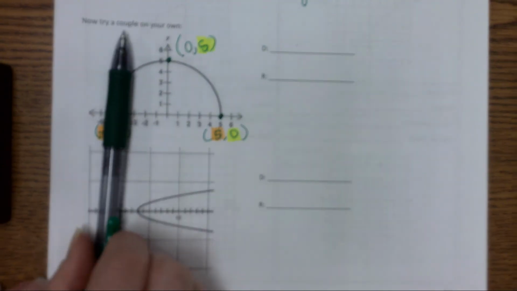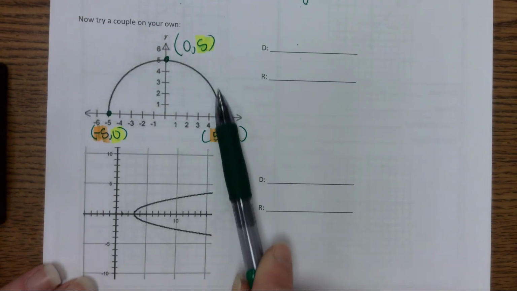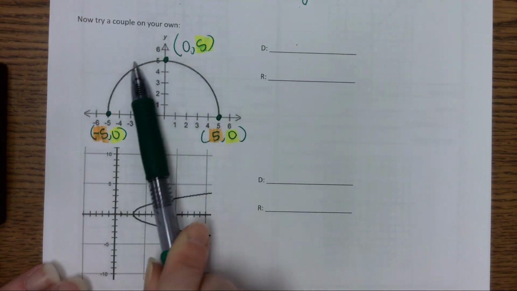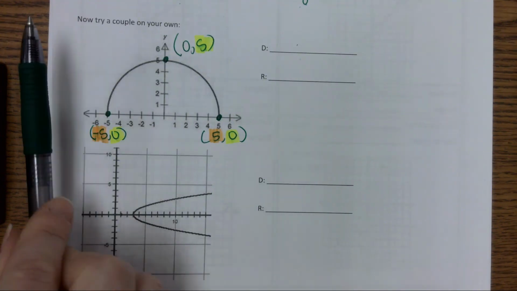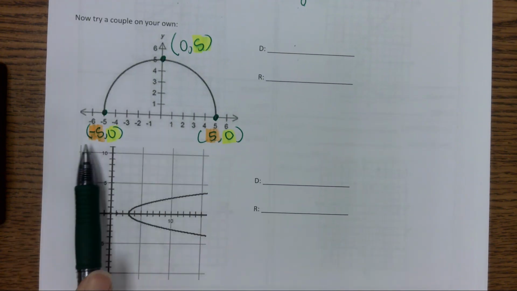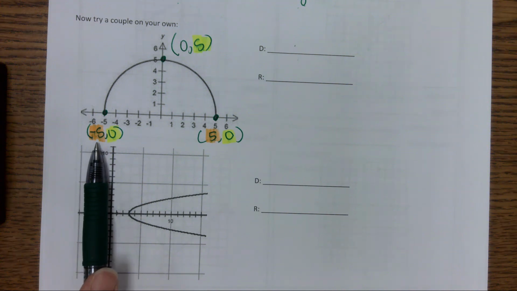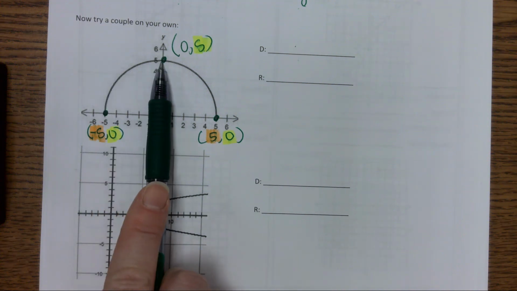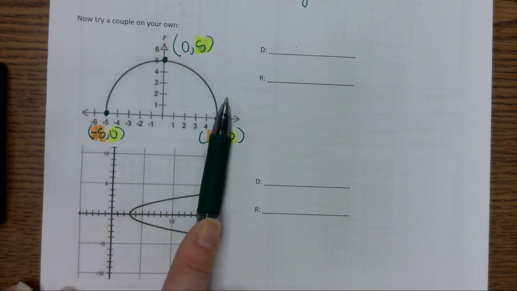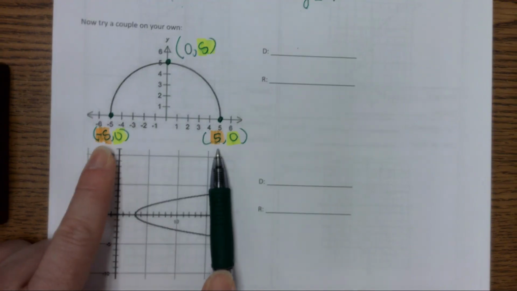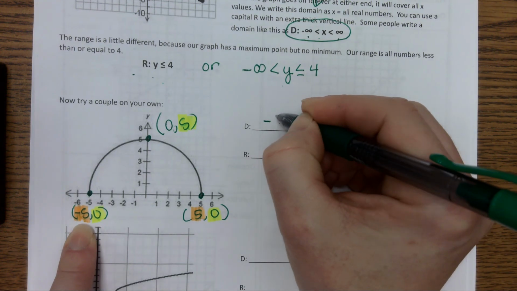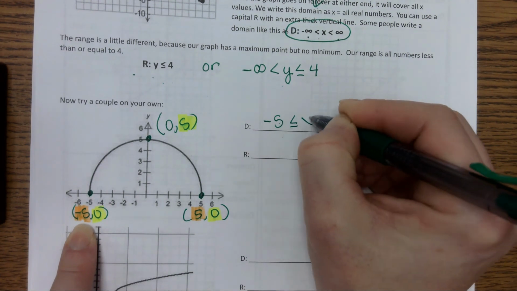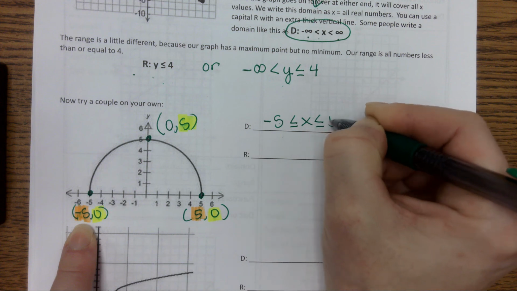Now this graph isn't aligned, so it goes up too. So let's just think left to right. What's the furthest X value this goes to the left? -5. And it goes up, but I'm not looking at up and down right now. What's the furthest this graph goes to the right? 5, and they're closed circles. So for your domain, you should write -5 less than or equal to X less than or equal to 5.